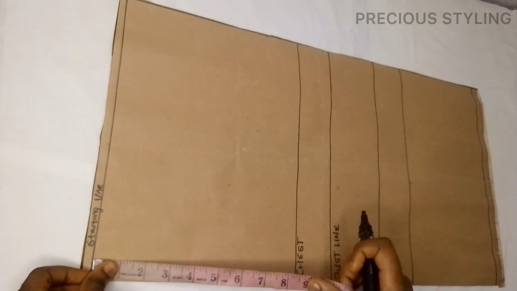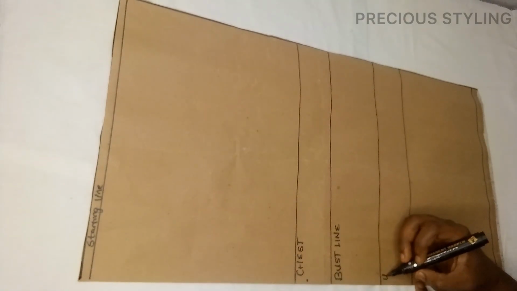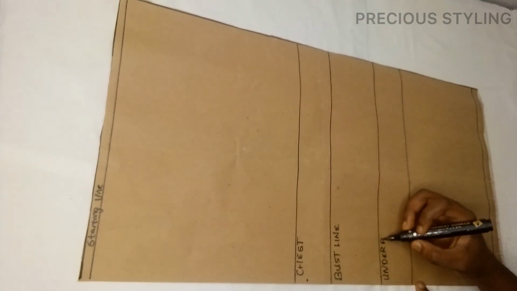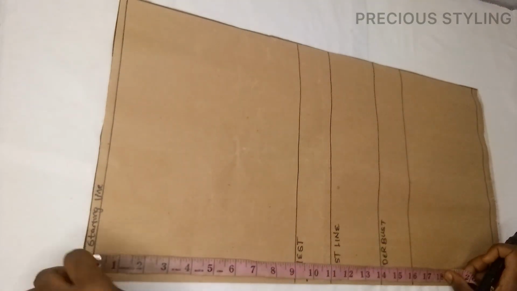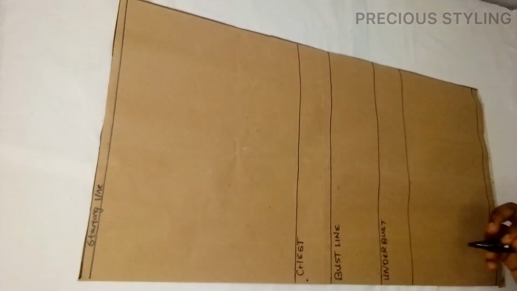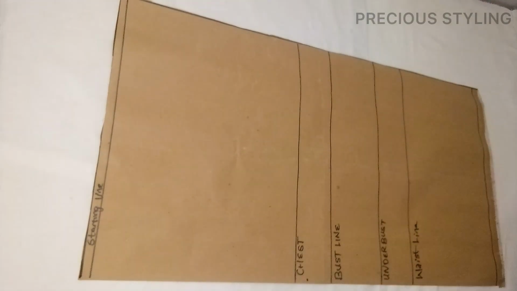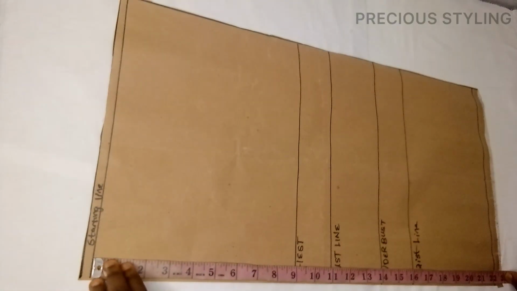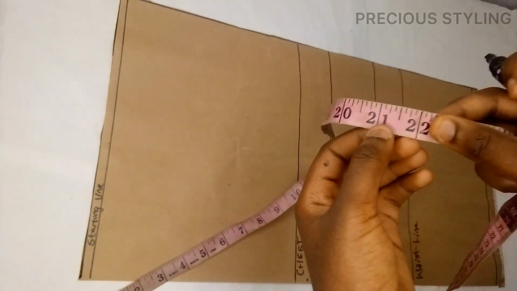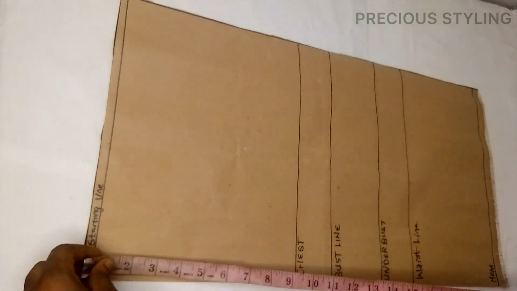I would also measure down from my shoulder to my under bust line at 14 inches, and I've also ruled a line there. I would also measure from my shoulder to my waistline at 16 inches, and I've also ruled a line there. And finally, I would measure from my shoulder to the hem of the blouse section at 22 inches. Okay, so the remaining part you see under there will just be my hemming allowance.